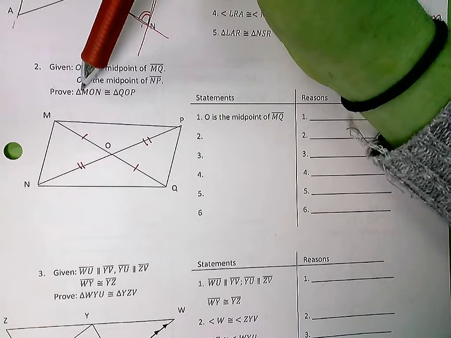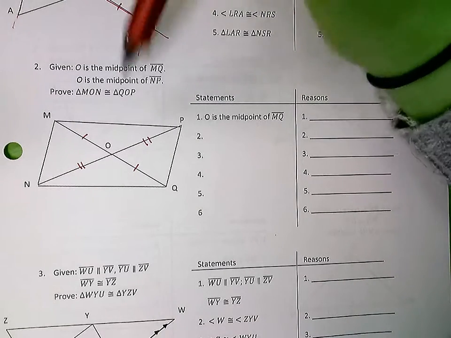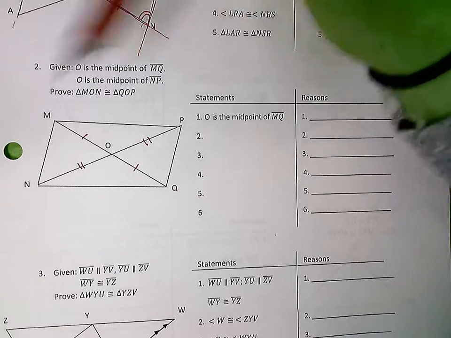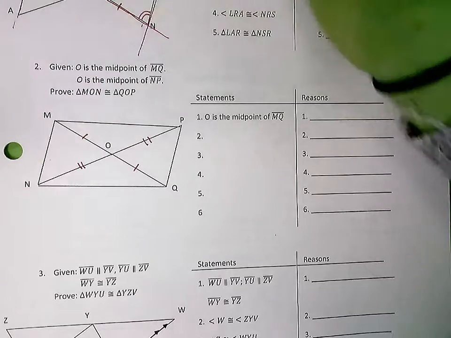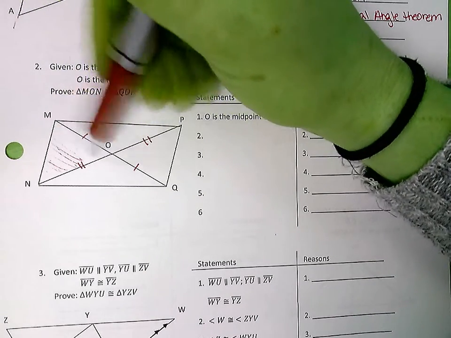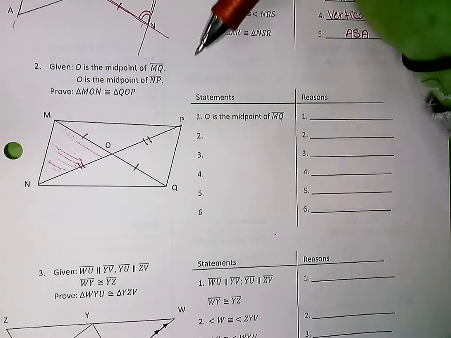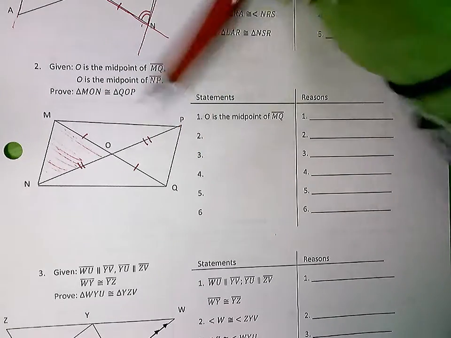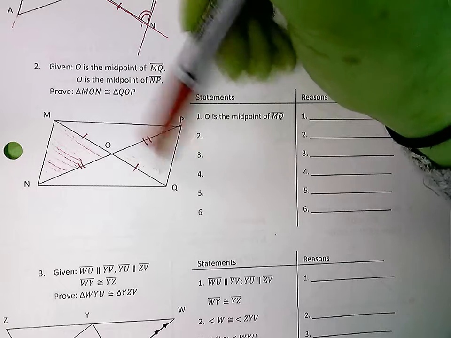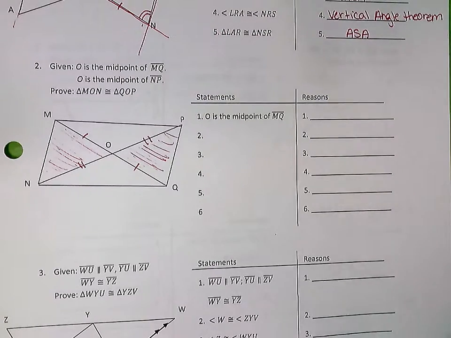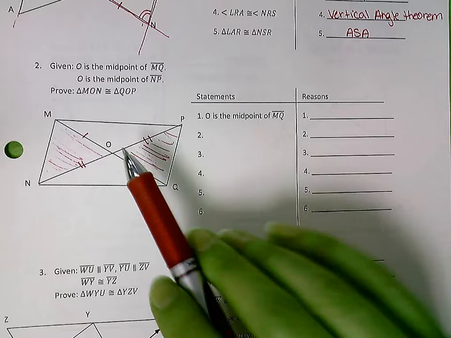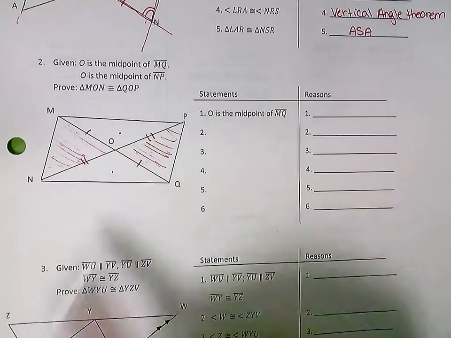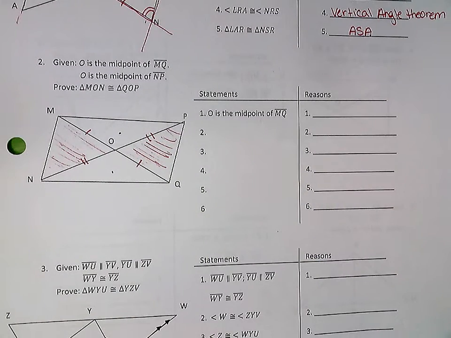Now I'm trying to prove that triangle MON is congruent to triangle QOP. So we have MON, so that's this triangle right here. I want you to know which triangles we're talking about. So that's this triangle. And QOP, that's this triangle here. So we're looking at those 2 triangles. That's why it pays to look at which triangles you're trying to prove congruent, because this one you could have been doing these 2 as well. So look at which ones you're trying to prove.